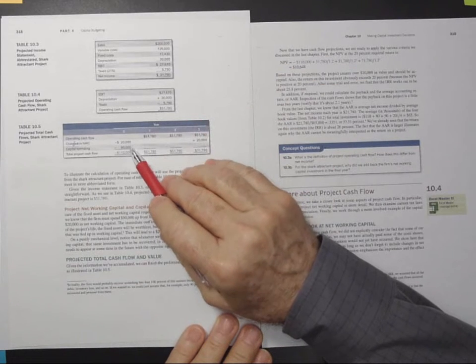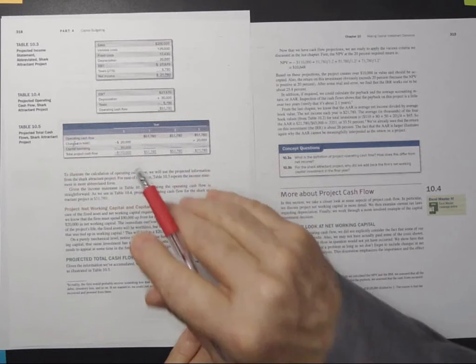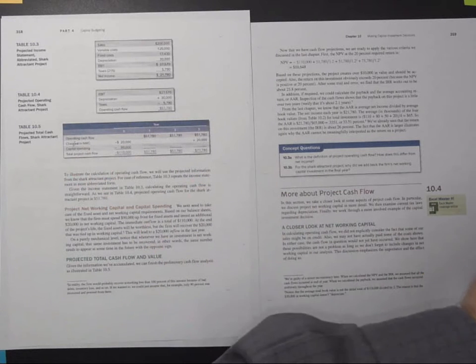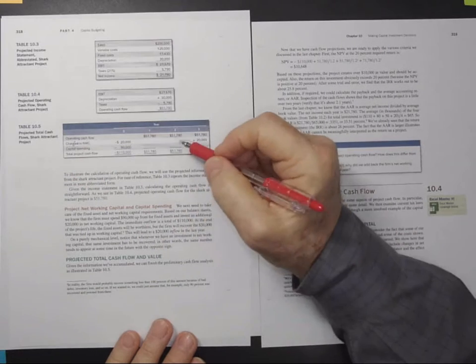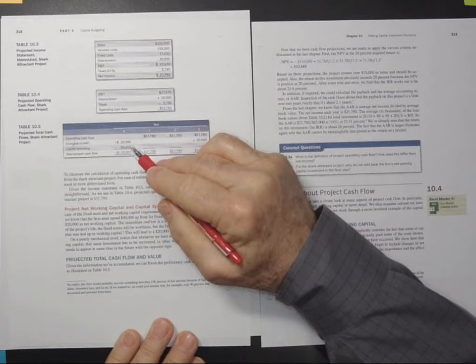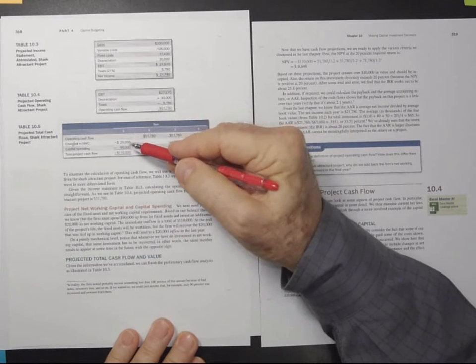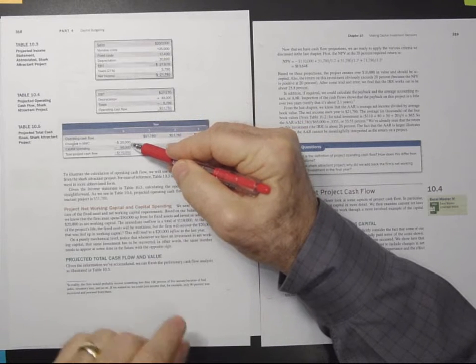So now in this table here, we're going to show all the cash flows that we had. To begin with, we have 90,000 as an outflow when we buy the machine, and 20,000 as our change in net working capital.